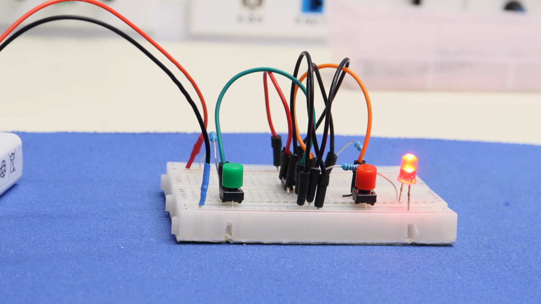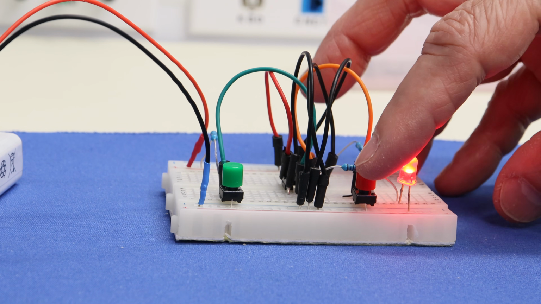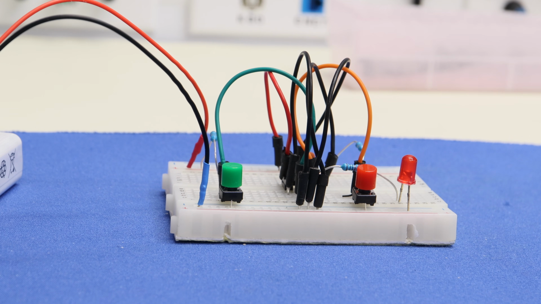It's not going to time out or anything. It's not going to turn off. The only thing that will turn it off is our second trigger, which is the red button here, and that will turn the LED off.